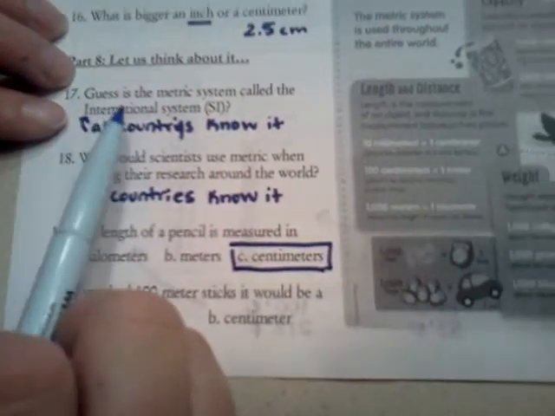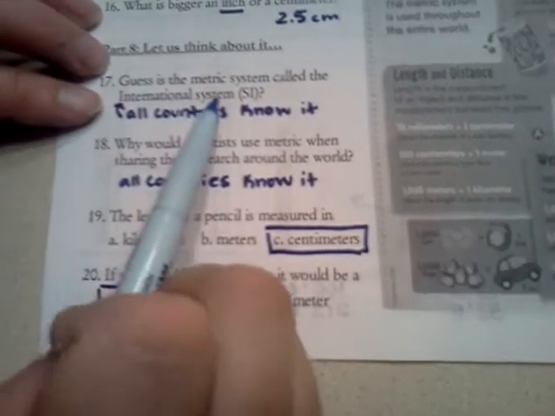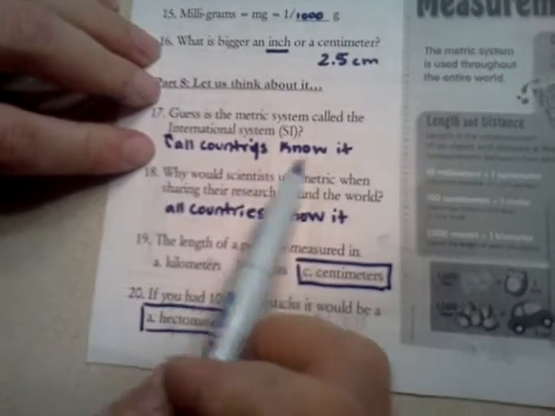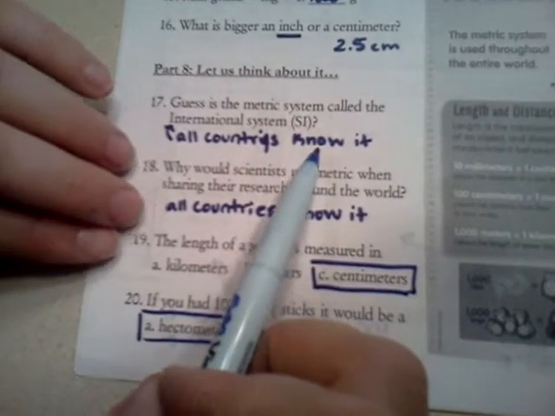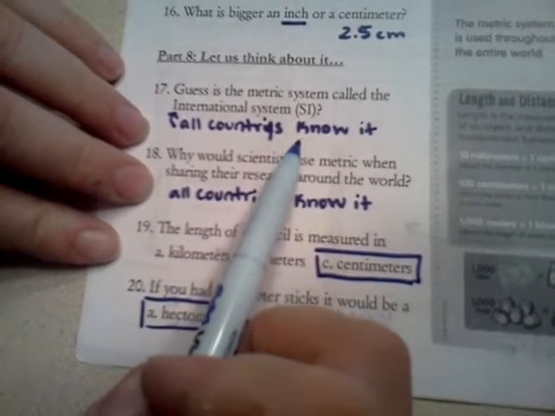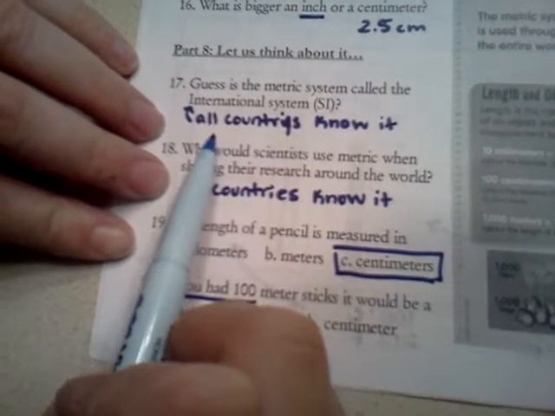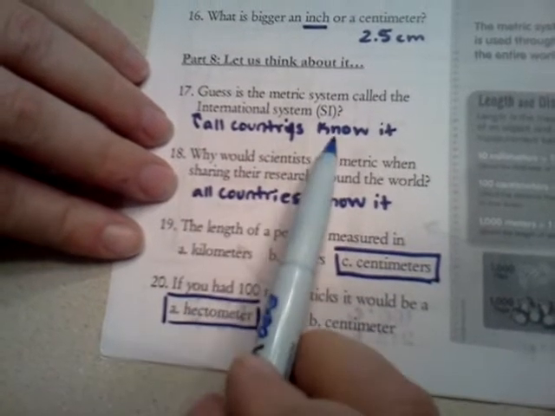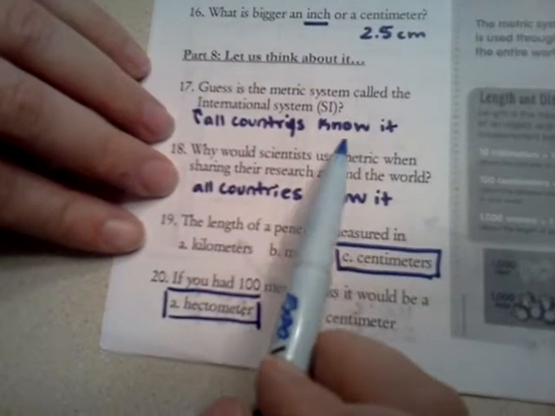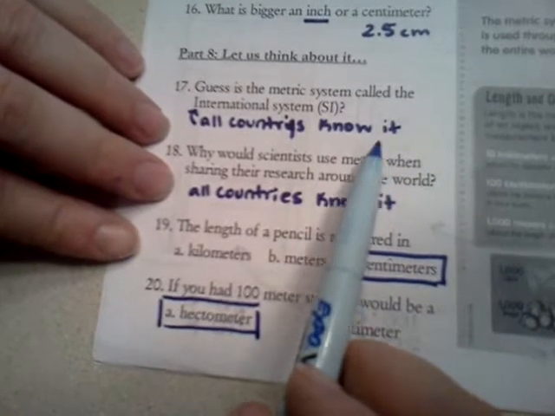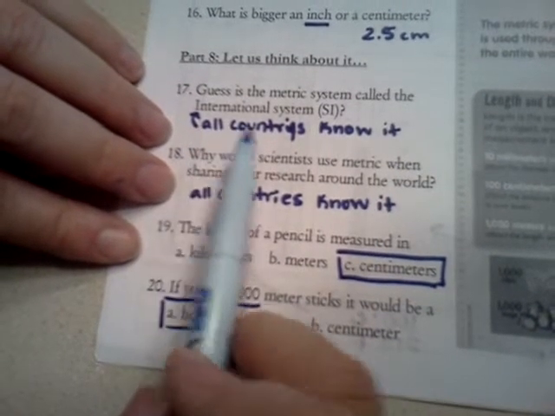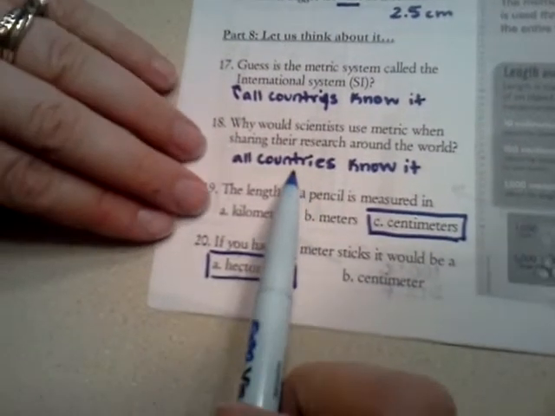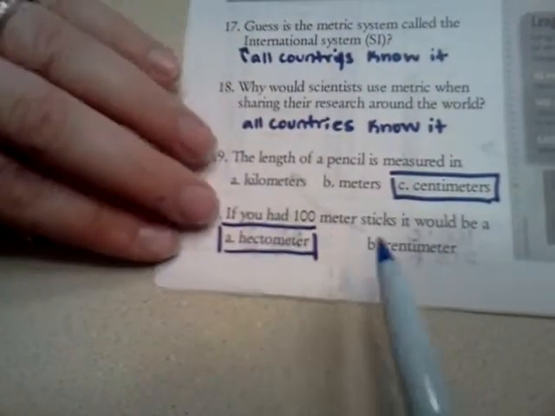All right. The metric system is called the international system, or système international if you had an accent, because all the countries know it. It's easier to use. Only the countries that were founded by Britain, you know how we had to fight for a revolution in the United States to fight for our freedom from Britain? We still use the King's measuring system in feet and inches, whereas all the other countries use the metric system. So if you were doing research with other countries, you would want to share metric. Otherwise, you'd have to do messy conversions.